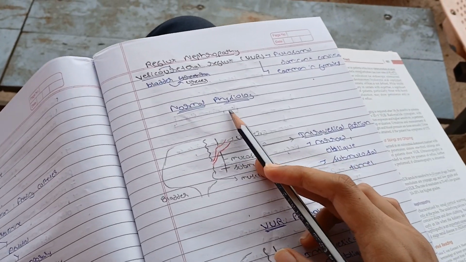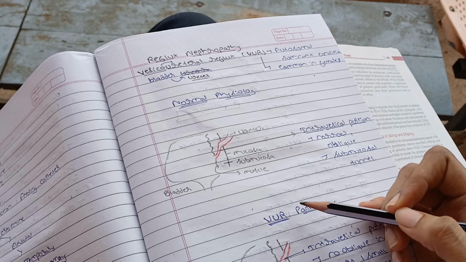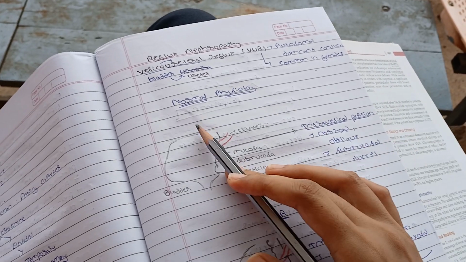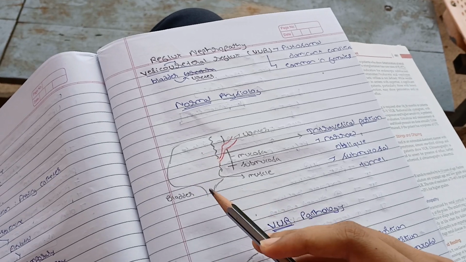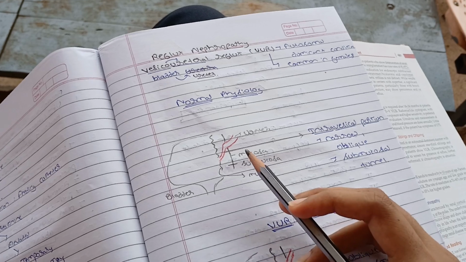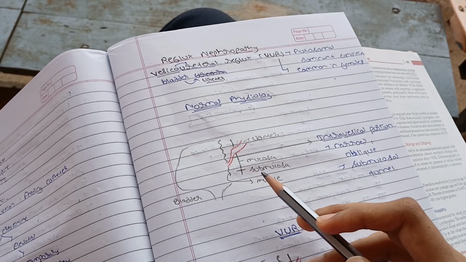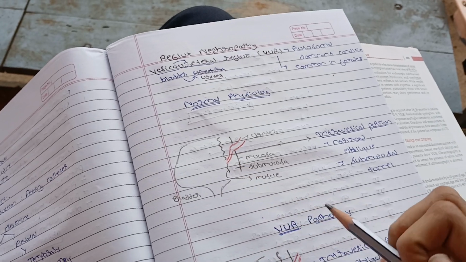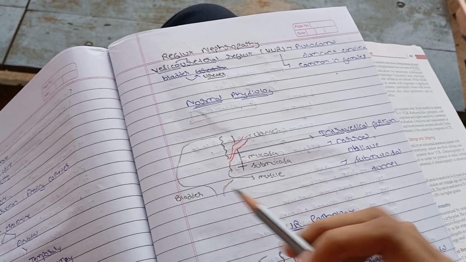Now this is the normal physiology, and then we will see the VUR. In the normal physiology, this is our bladder and this is the entry of the ureter. Normally there is mucosa, submucosa, and muscle, and this is just a section of our bladder.